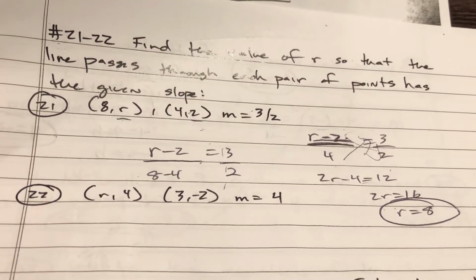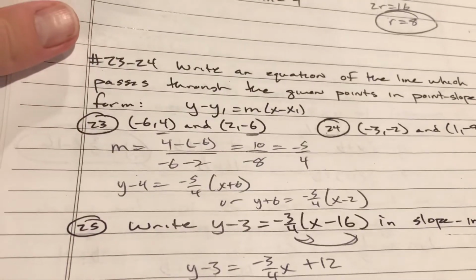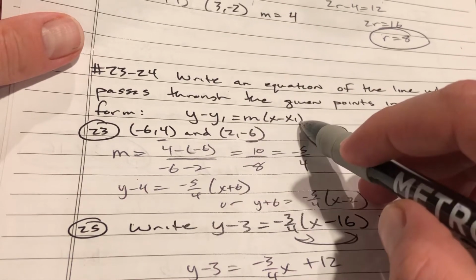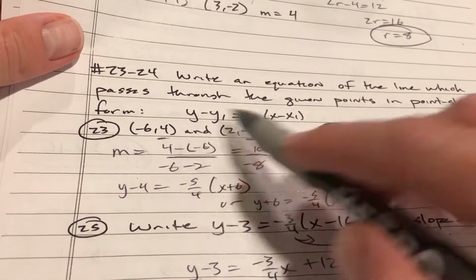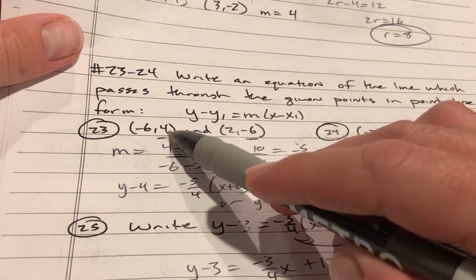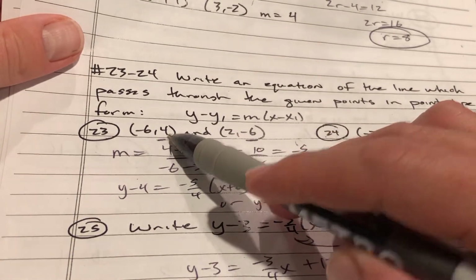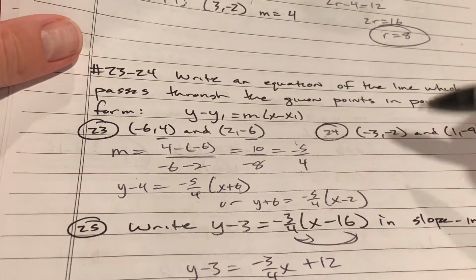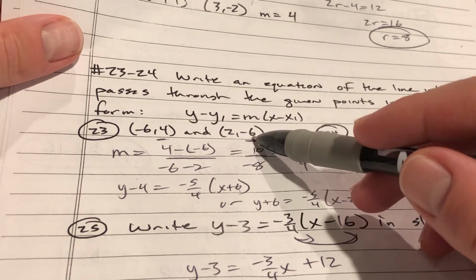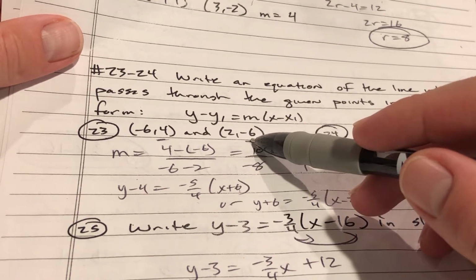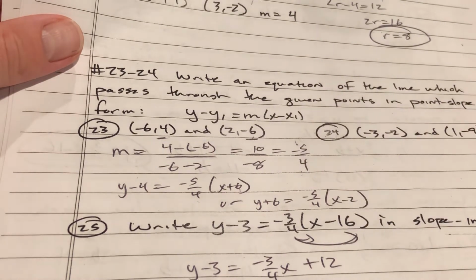So try 22. We can talk about that one in class. Let's see again, I've given you slope or point-slope form here. y minus the y value is equal to the slope times x minus the x value. Let's find the slope first. Negative 5 over 4. So you could either say y minus 4 is equal to negative 5/4 times x minus a negative 6, which is x plus 6. Or you can say y minus a negative 6, which is y plus 6, is equal to negative 5 over 4 times x minus 2.